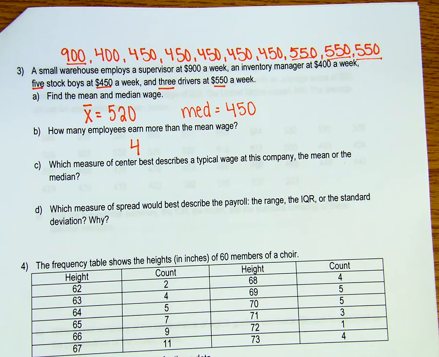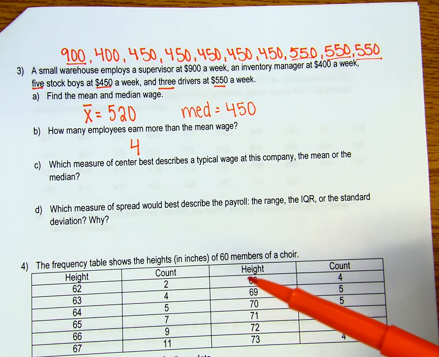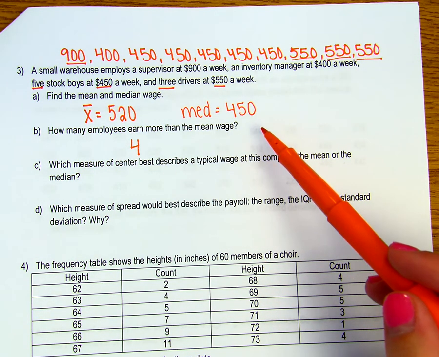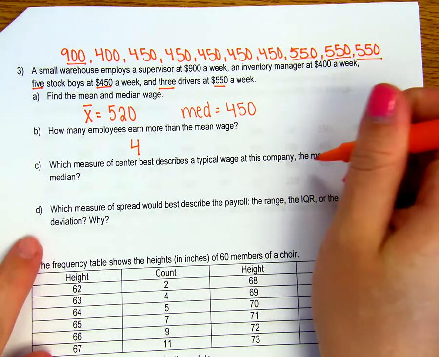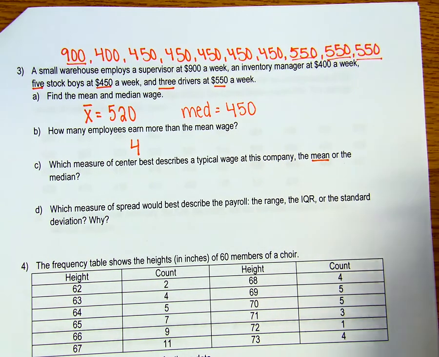Which measure of center best describes the typical wage of the company, the mean or the median? The mean is usually the average. The median is the middle number. In this case here, most of the time, the mean is going to be the best representation of the data.